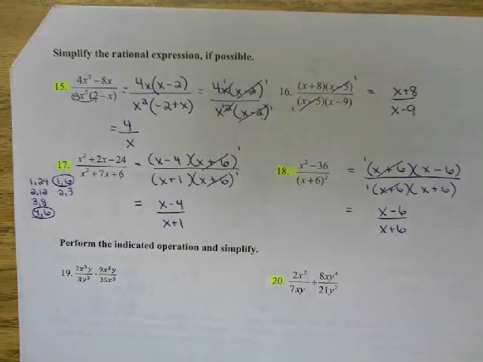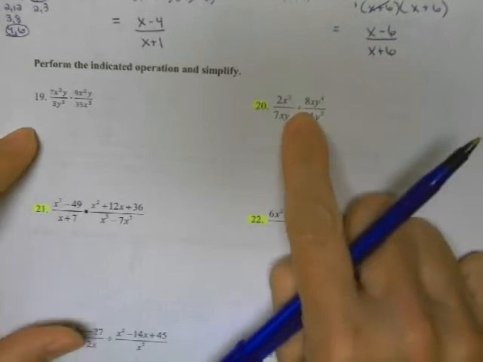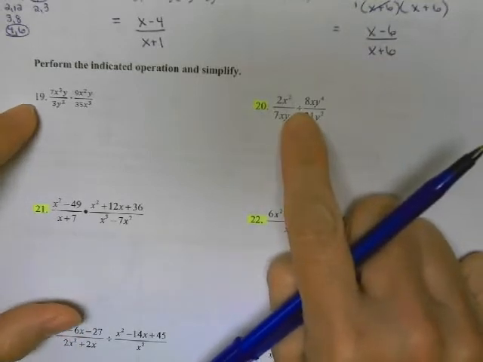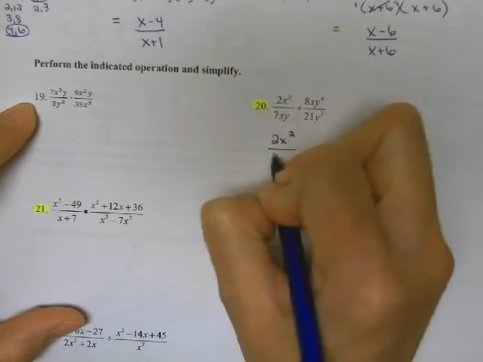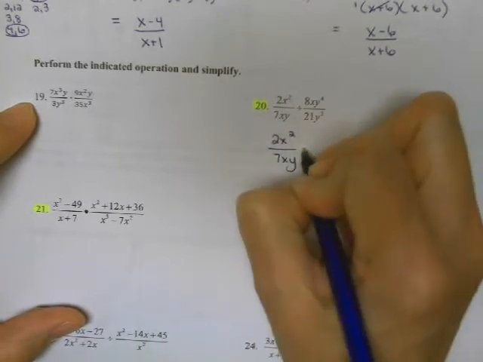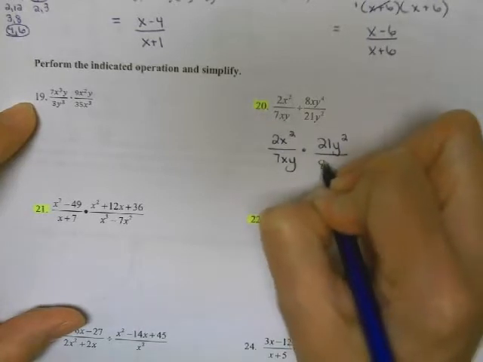Okay? Alright, so on 19 through 24, it's still the same idea. You're simplifying, but you're also adding an additional operation to this. So you might be multiplying or dividing first and then trying to simplify. So on 20, you are dividing. So remember that division with fractions means that we are really multiplying by the reciprocal. So I'm going to flip that second one.